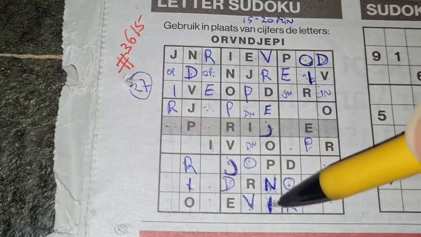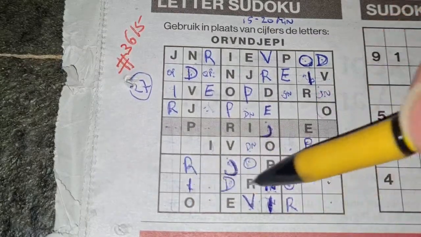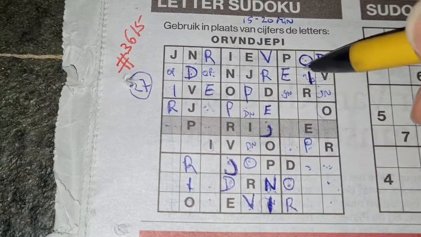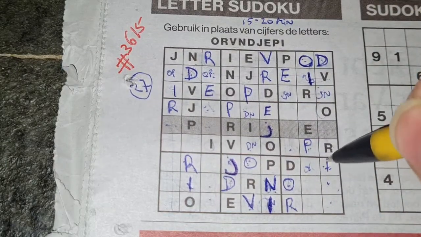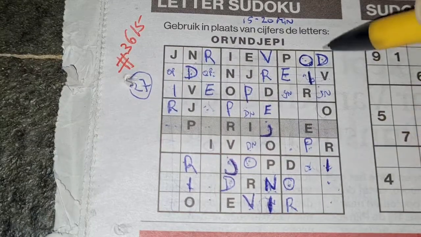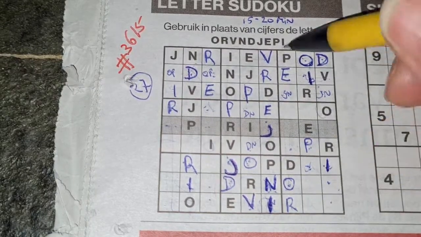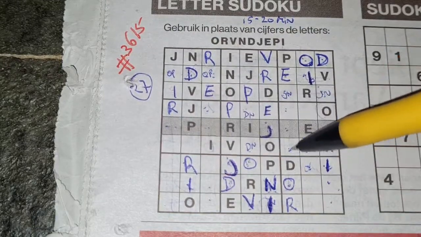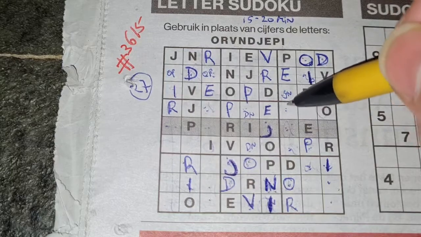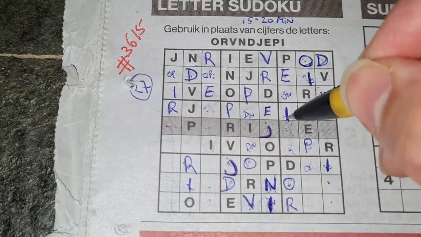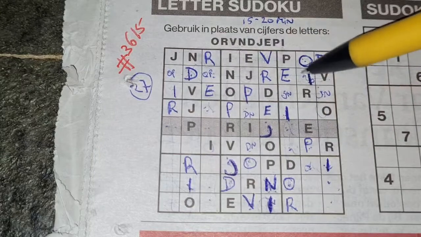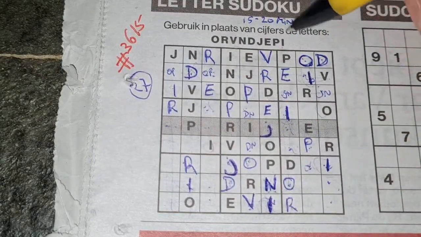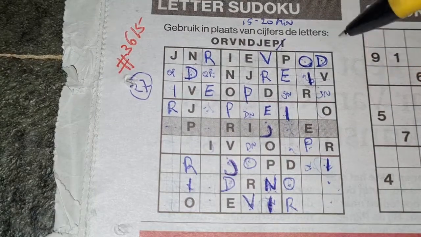I in the last row, I in the row above. So in that row, only two places for the I: here or there. We see there an I, and I know no I there. I should be here. I in this column, I in the column next to that column, the only three places for the I should be here, here, or there. We see an I, and I know no I there, here and I know no I there. Only place for the I should be there. And all the I's are used. I can see letter number 1, letter I.